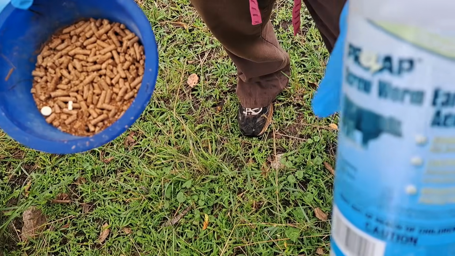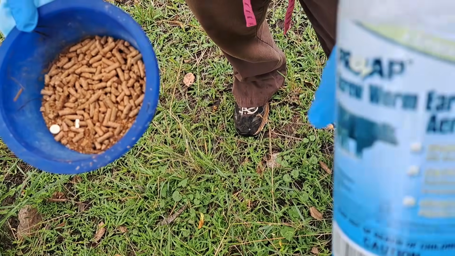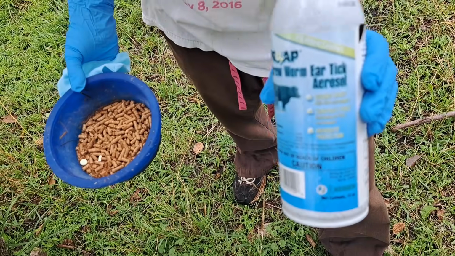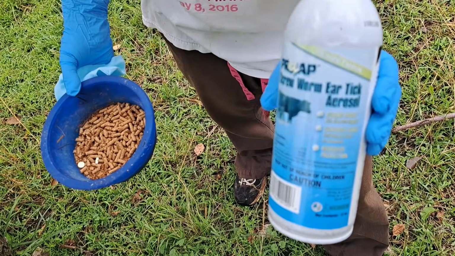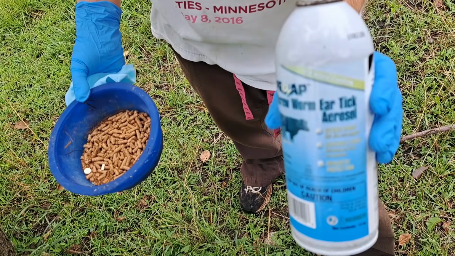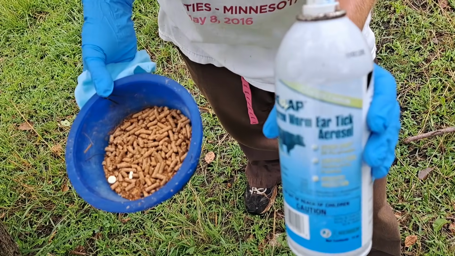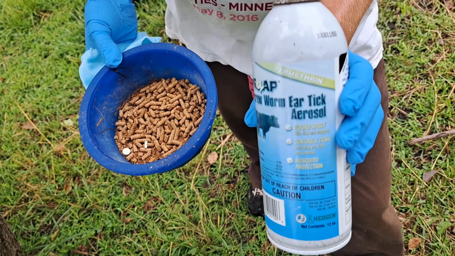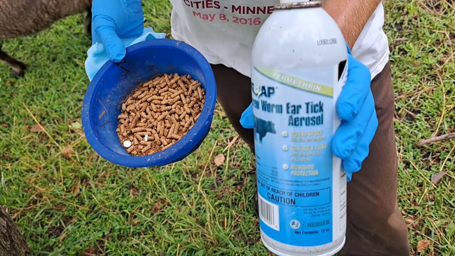I'm also going to be spraying him at the end with this screwworm spray. This stuff is an absolute must if you have farm animals. It helps keep the flies off, and the flies get killed when they come in contact with this. It's not for large wounds, but you can put it on small wounds.